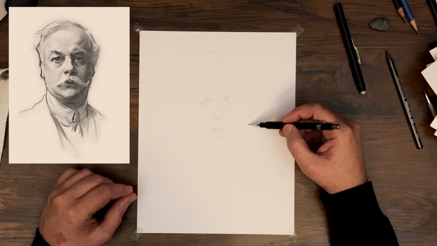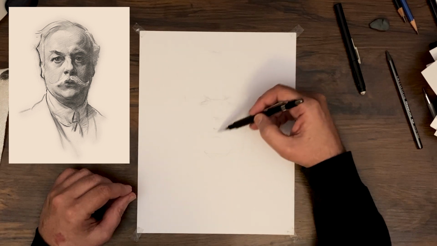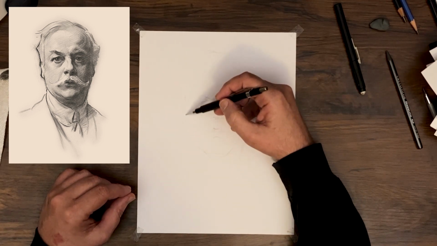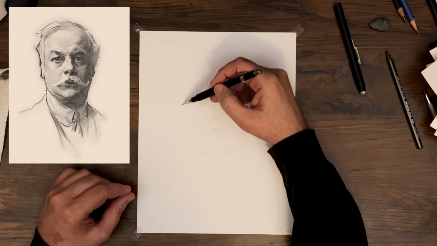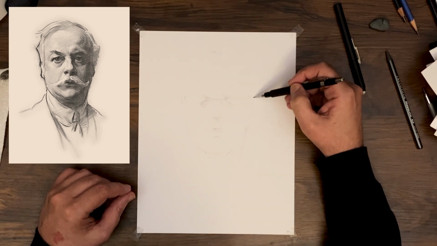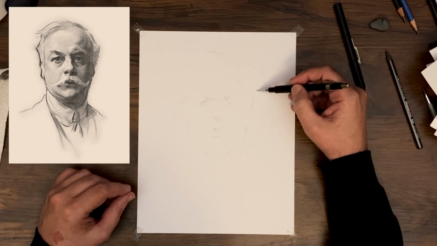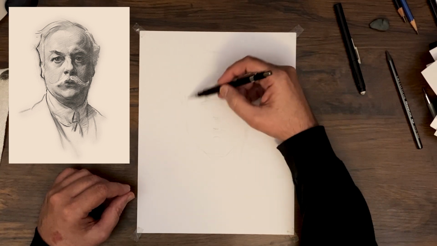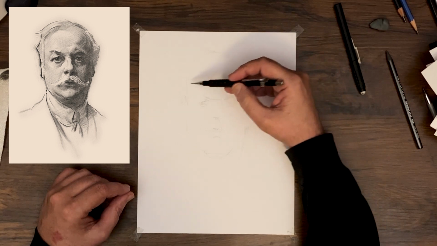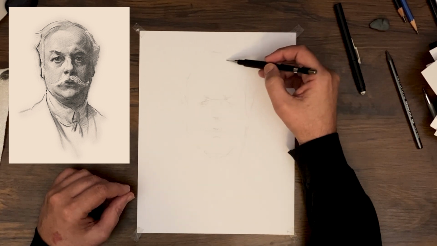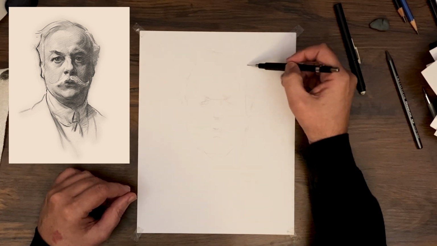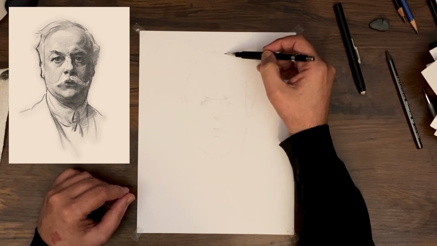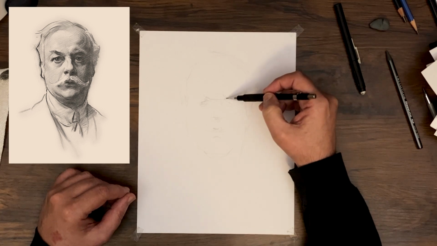I'm looking for some of these outlines, where his neck is, the jawline, the hair that's out here. I'm actually drawing this a little wider up at the top, because the paper being taped down is causing me to see a little bit of a distortion.